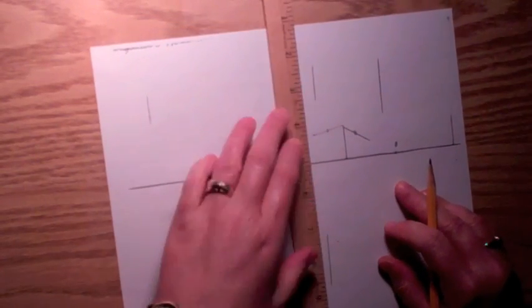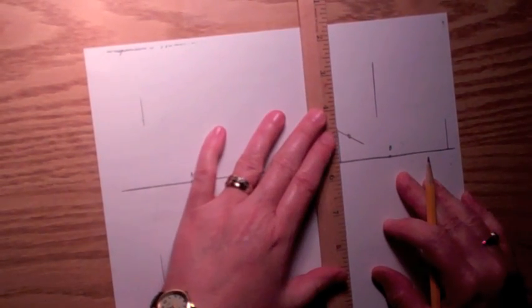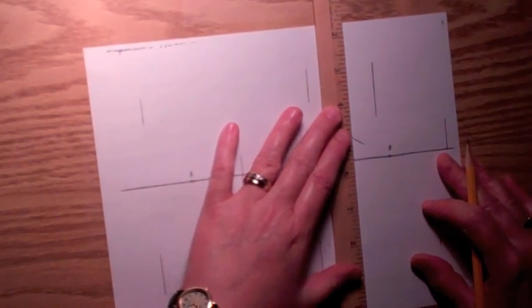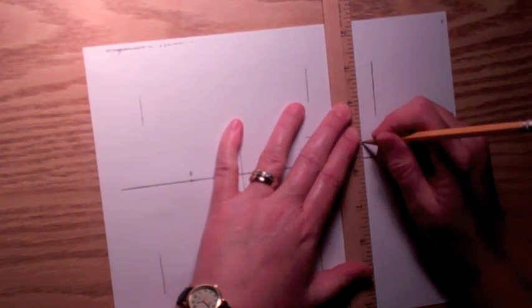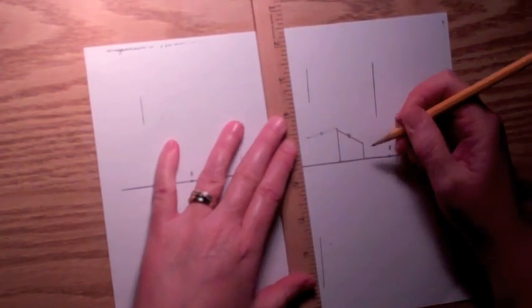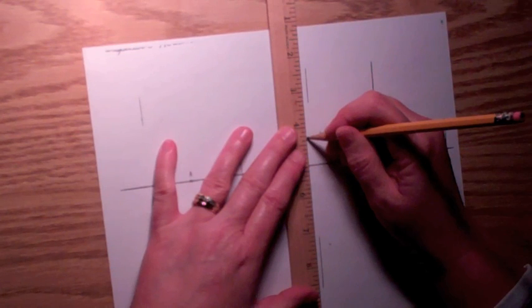So now all I need are my parallels, and they need to be parallel to the corner so they're vertical. I'm going to draw them until I hit the horizon line, and then I'm going to stop.